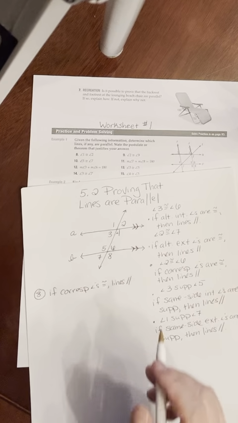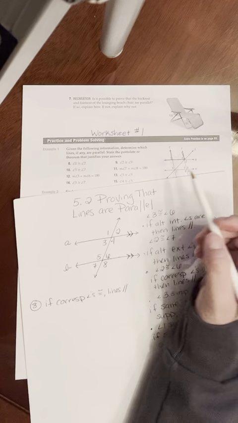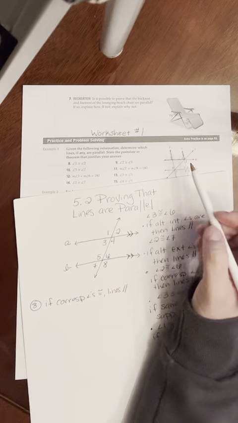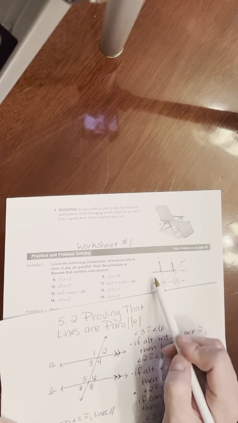All right, that would be the postulate or theorem that we use to justify. Now, which lines would be parallel? We need to figure that out too. Look at your drawing. Sorry, you probably can't see that. Look at your drawing. Which lines would be parallel in this case? It would be R parallel to S.